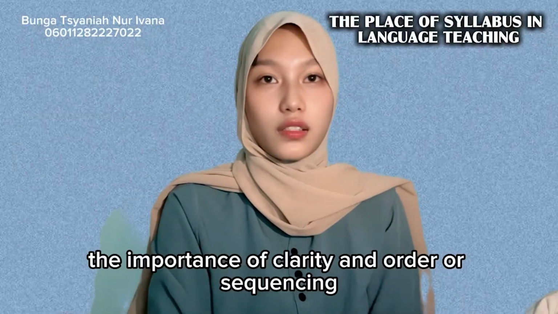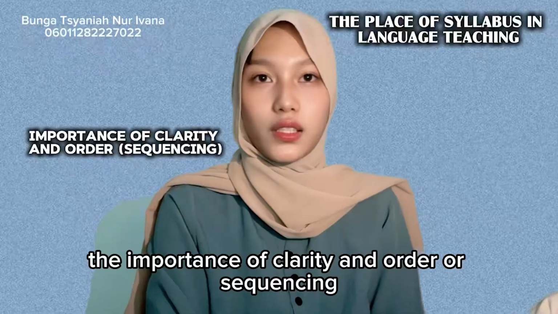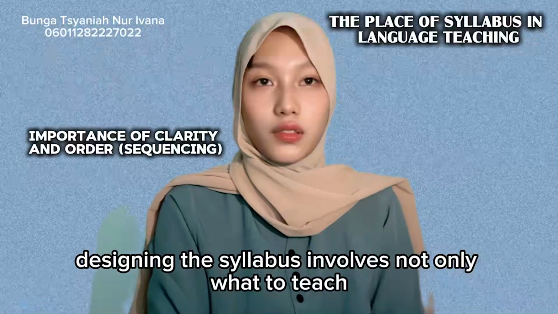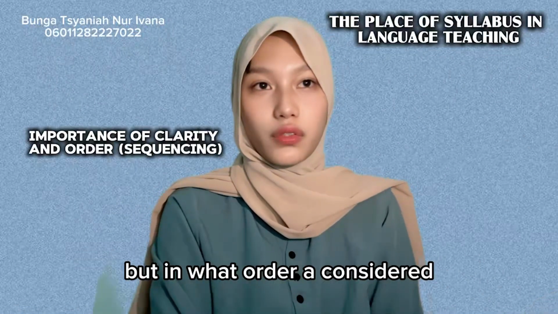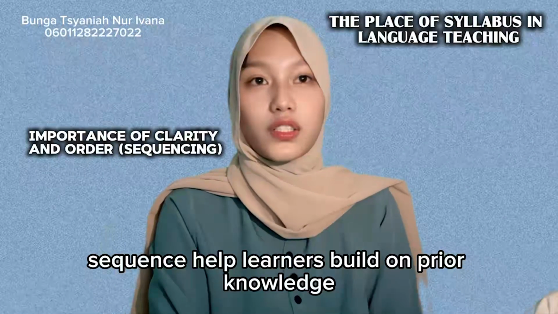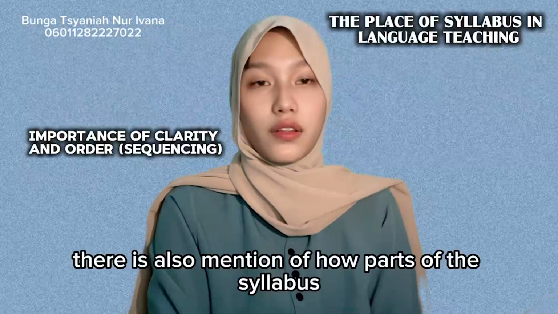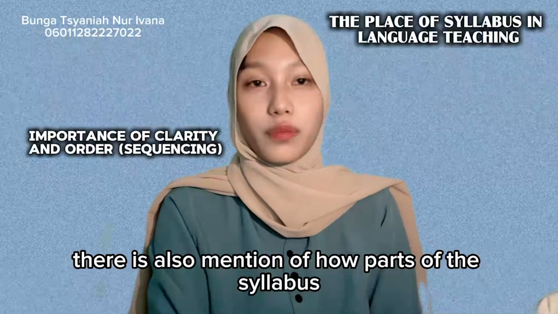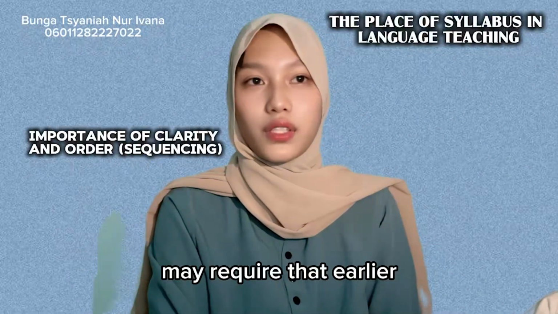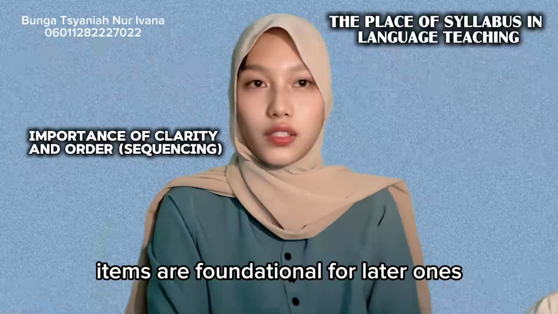Seventh, the importance of clarity and order, or sequencing. Designing the syllabus involves not only what to teach, but in what order. A considered sequence helps learners build on prior knowledge and avoids overload. There is also mention of how parts of the syllabus may require that earlier items are foundational for later ones.